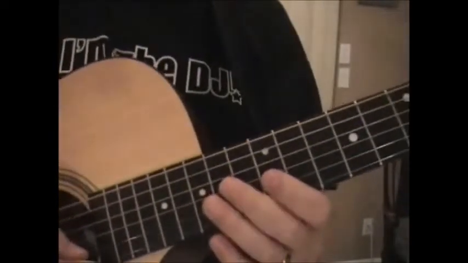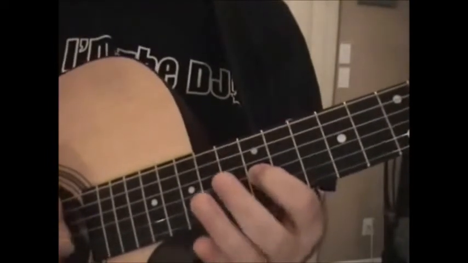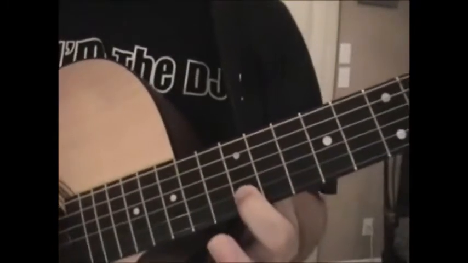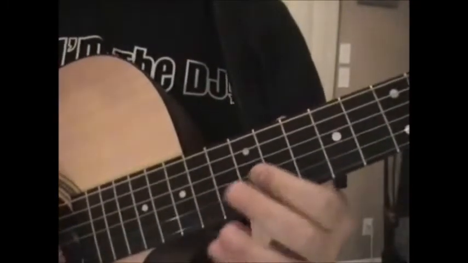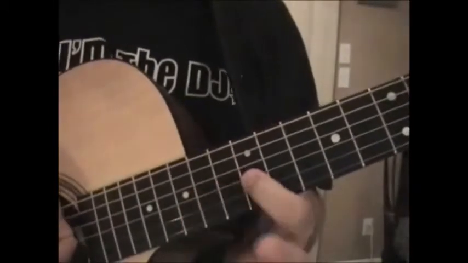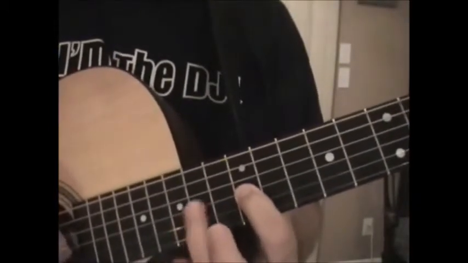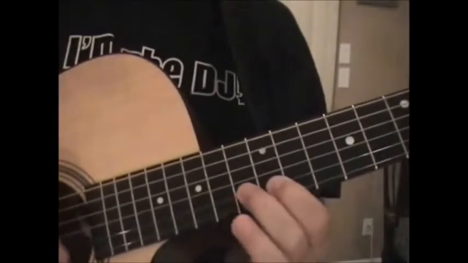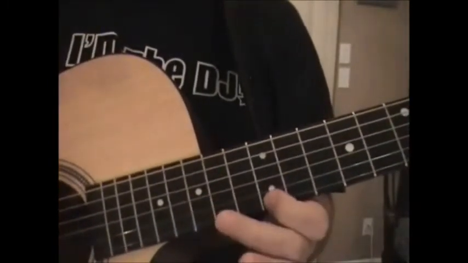So we will actually be going from our 1, 1, 2. Now instead of going back for our 3, since we're on the B string, we have to take everything up 1 fret than what we are used to doing. So we have now 1, 2, now just straight down 3, 4, 5, 6, 7, 8.